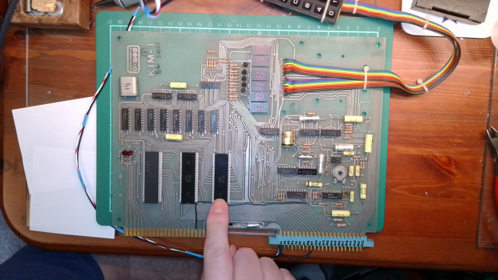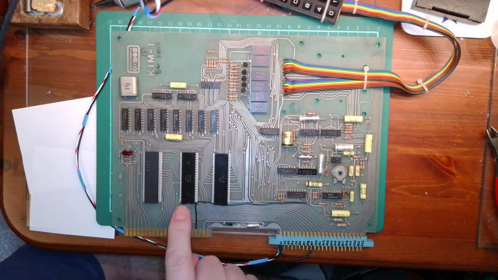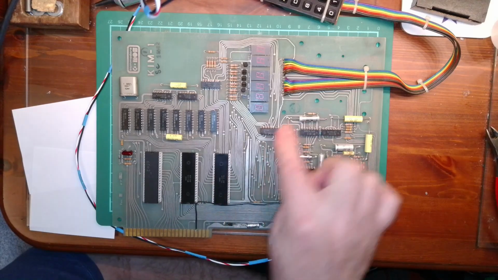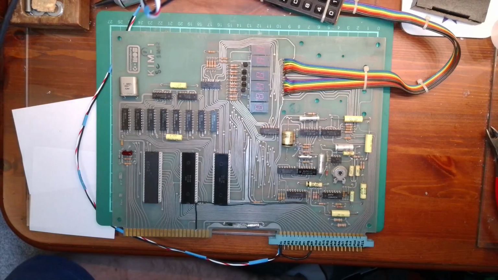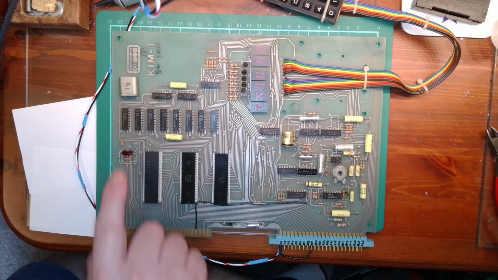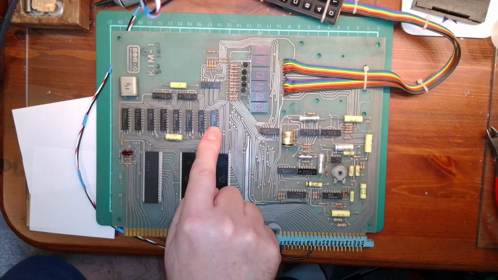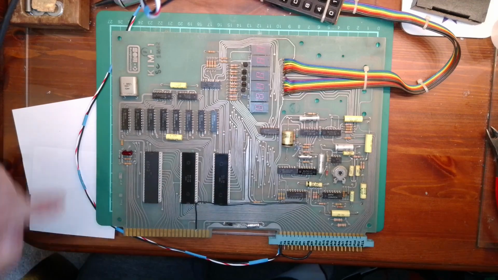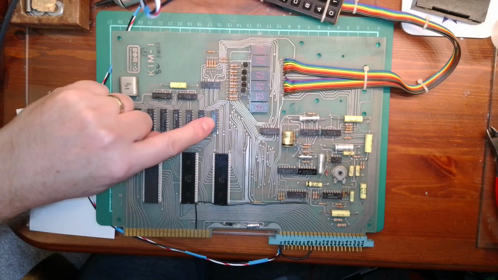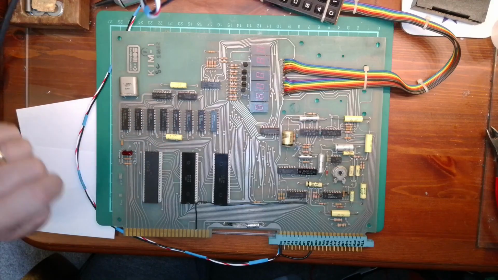So this is the lower one that you boot off, and I believe the code in this one is to do with this stuff over here, which is the tape interface and terminal interface. You can actually connect a terminal to this. These over here are the RAM chips. They're static RAM, and they're 1K by 1 bit each. So it's bit 0, 1, 2, 3, all the way up to 7.